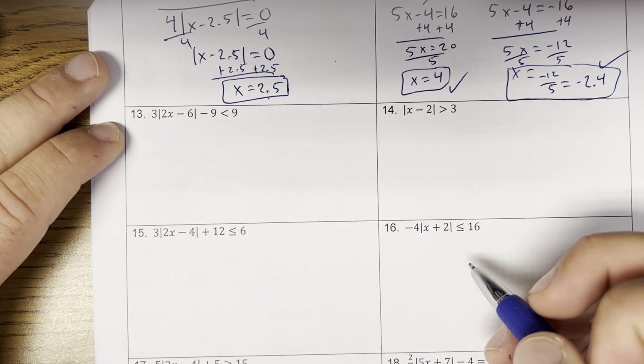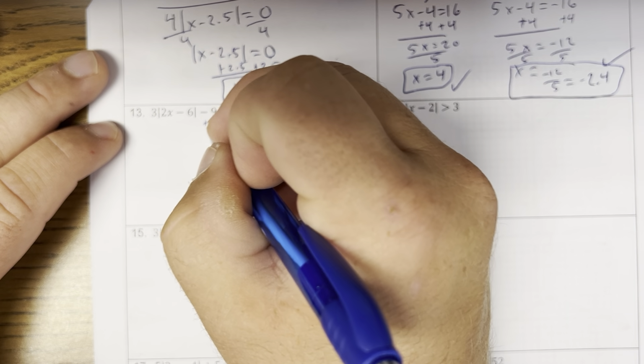All right, now we've got an inequality. So again, we'll get the absolute value by itself. So we'll add 9 over.